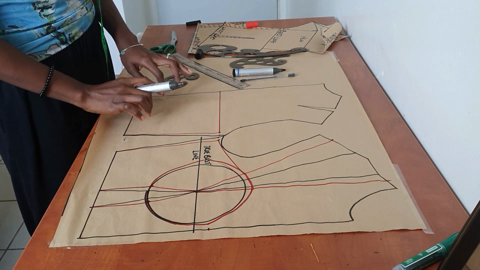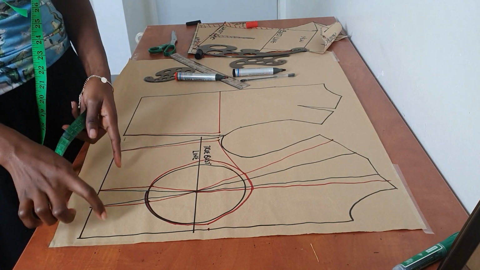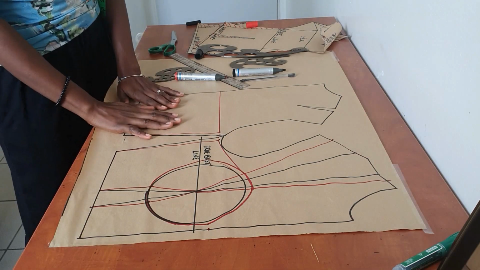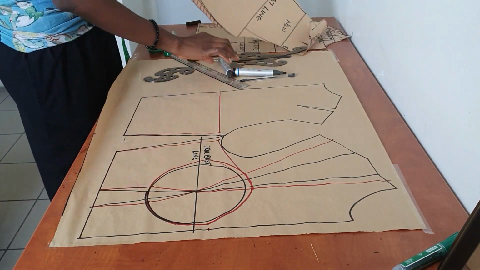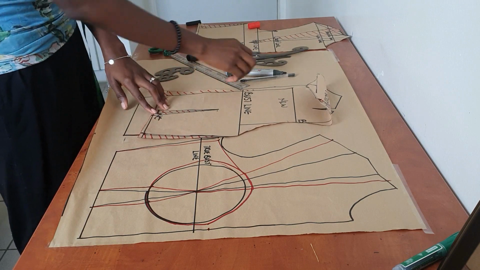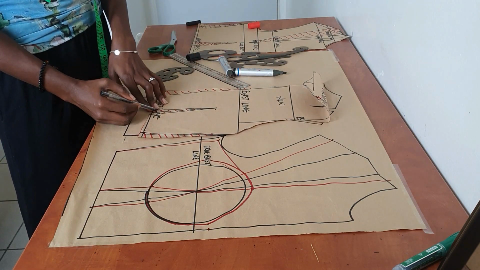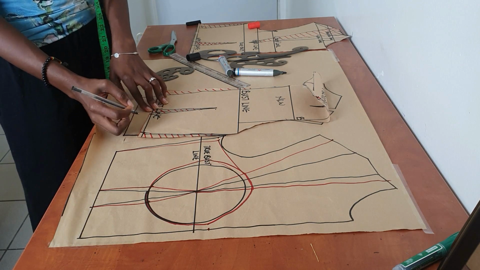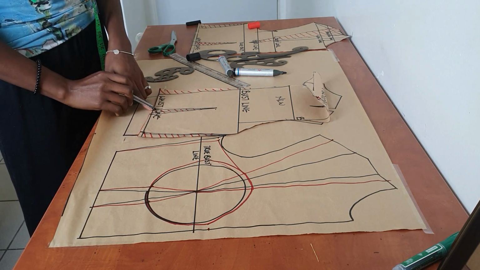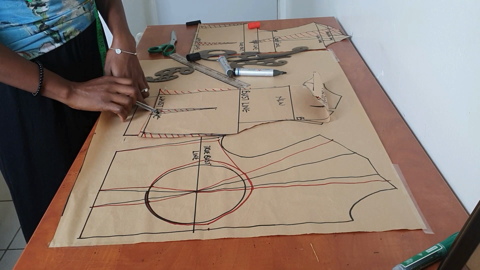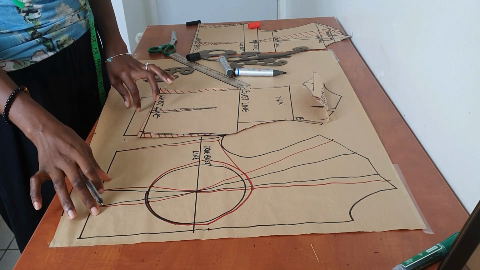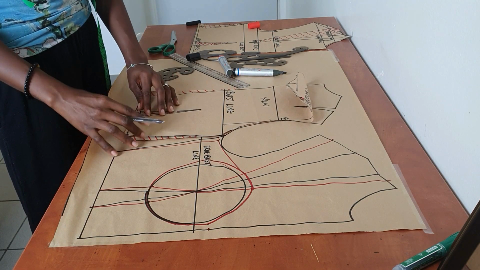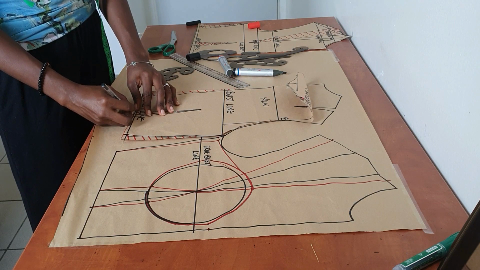But before taking my back dart, I'm going to calculate what I currently have on my waistline. What I have here currently is 35.5, and my waist is 33 centimeters. If I take my back dart as it is, this is 2 centimeters, so I'll still have an excess of 0.5 centimeters. So instead of taking 2 centimeters, I'm going to take 2.5 centimeters so I can have exactly my waist measurement on this waistline. I'll go ahead now and mark where my back dart should be.